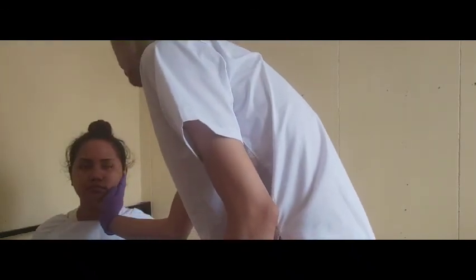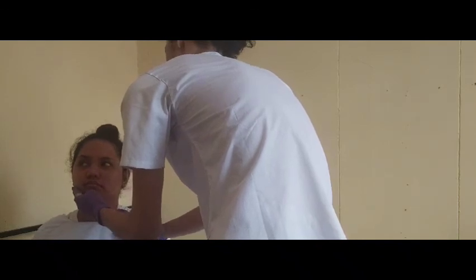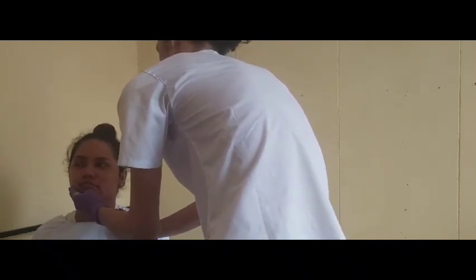Okay, next is for the CN11. It is the spinal accessory nerve. It innervates the sternomastoid and the upper trapezius muscles. So ma'am, can you shrug your shoulders upward against my hands? Okay, now turn your head against my hand.